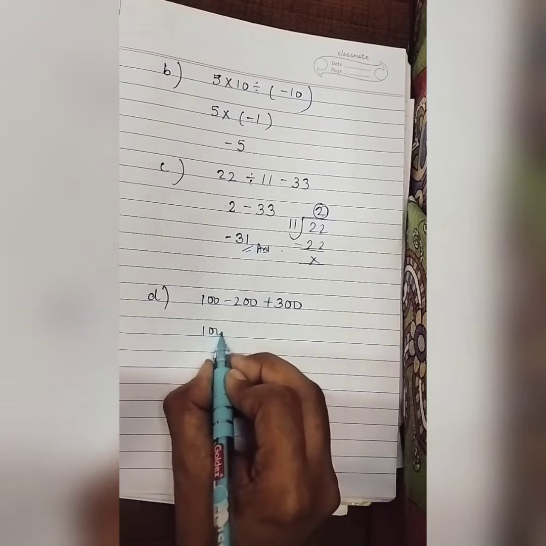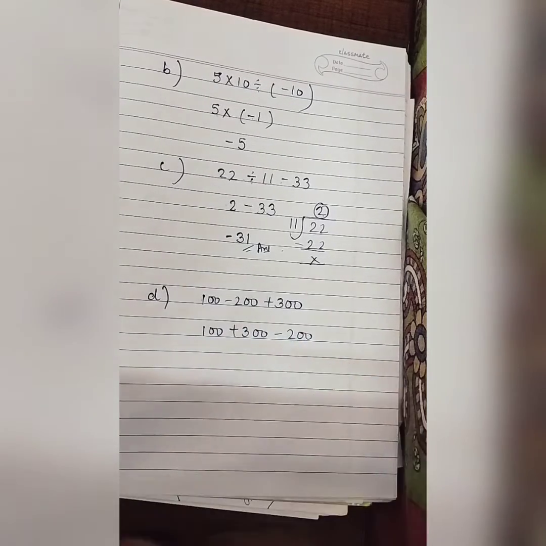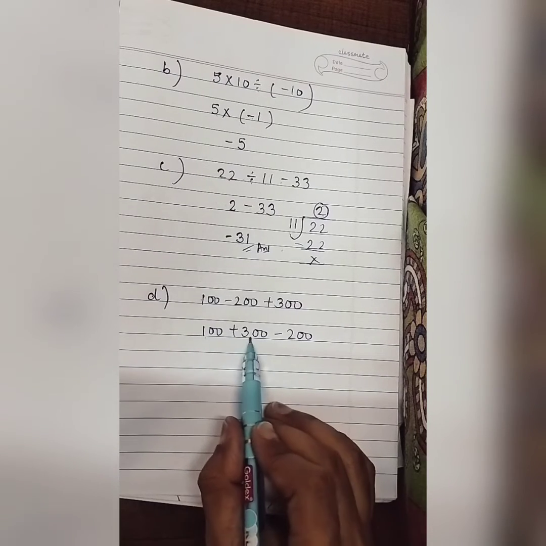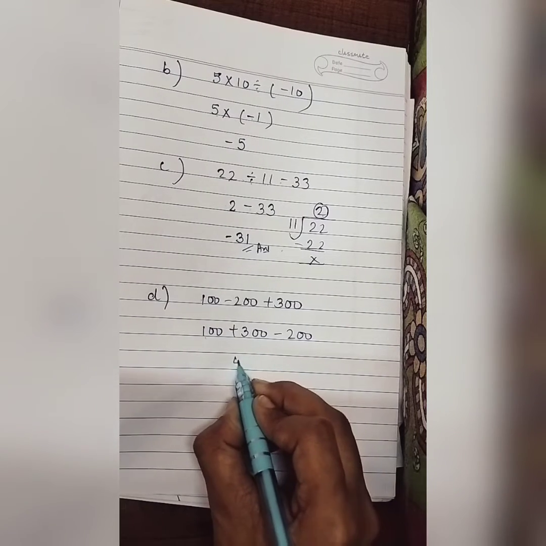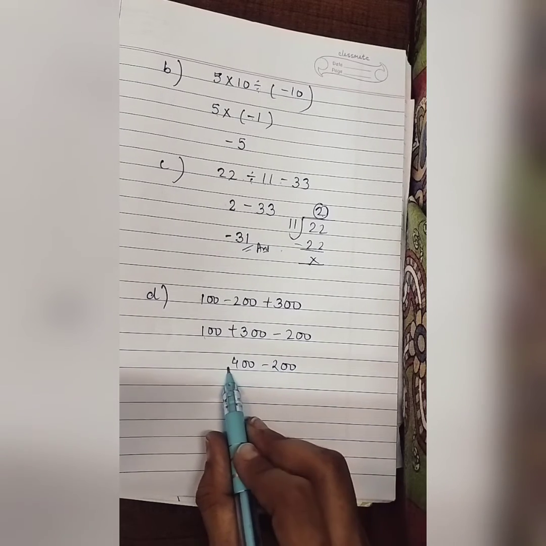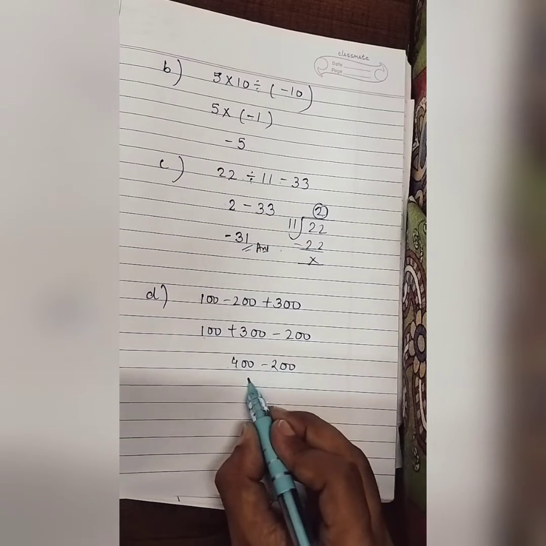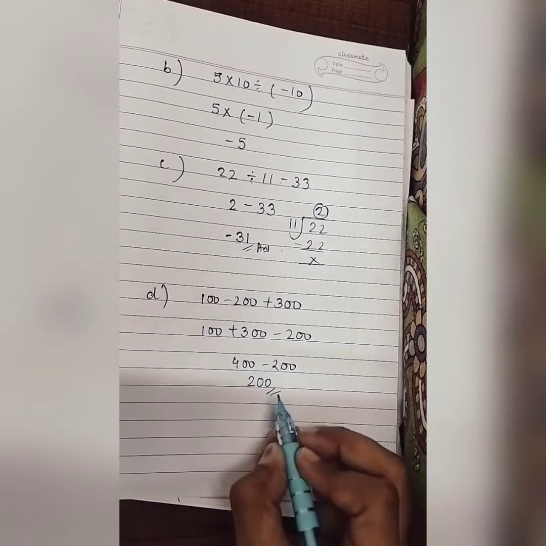Now 200. Now 100 plus 300, that is 400, minus 200. Again the signs are different. One is positive, one is negative. So we need to subtract. 400 minus 200, that is 200 is the answer.